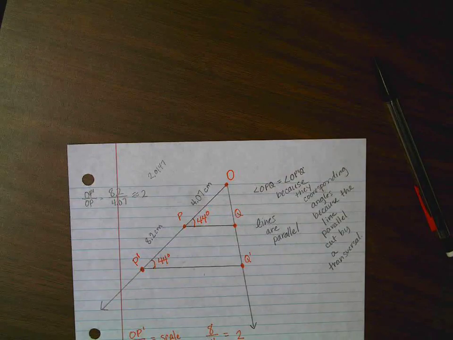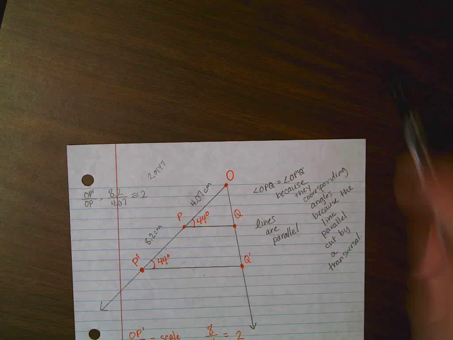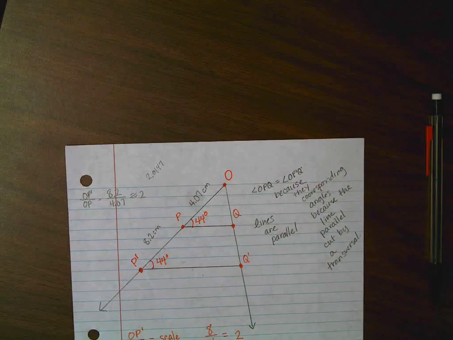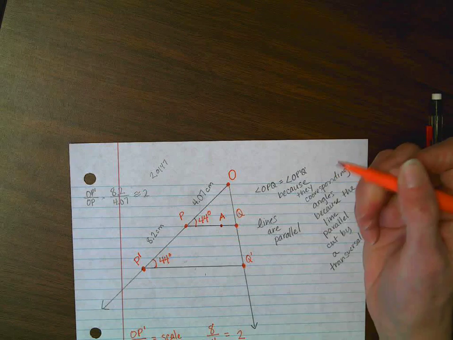They do all have the same scale factor when they're dilated. Okay, we have one more thing that we need to add to this. It says now mark point A on line PQ between points P and Q. Okay, so mark A on, let me read again. Mark point A on the line PQ between P and Q. So we're going to put A right here.